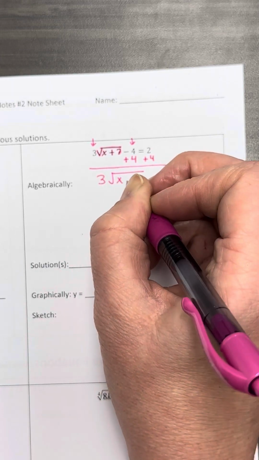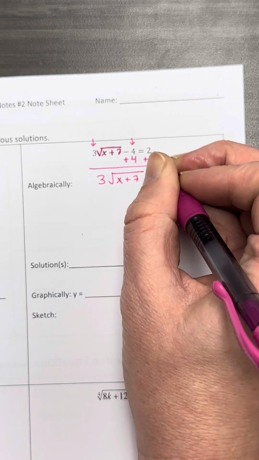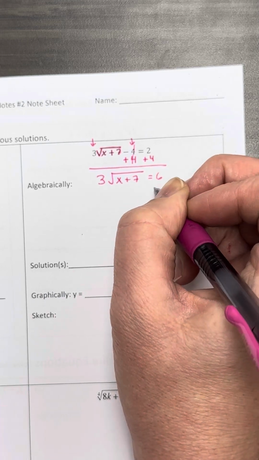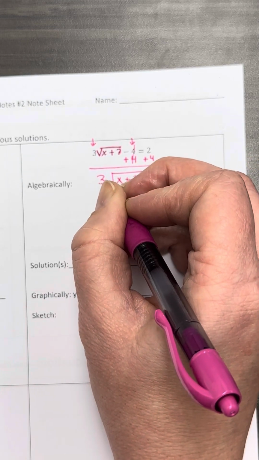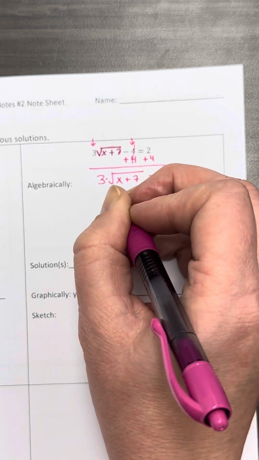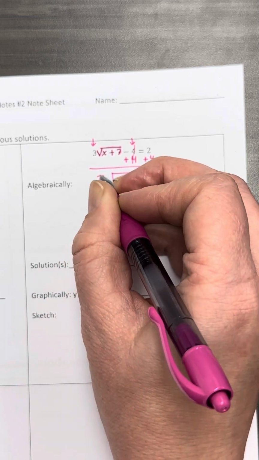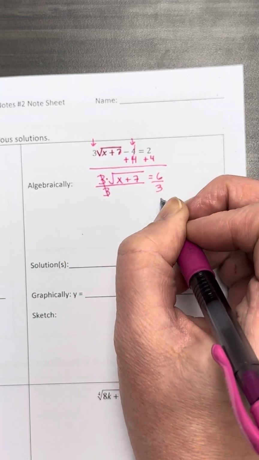So I have 3 times the square root of x plus 7 equals 2 plus 4 is 6. Divide by 3, don't subtract 3. This 3 is attached with multiplication to the square root. So I'm going to divide by 3.